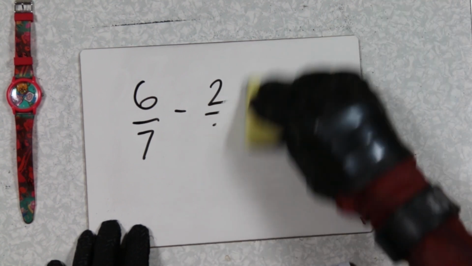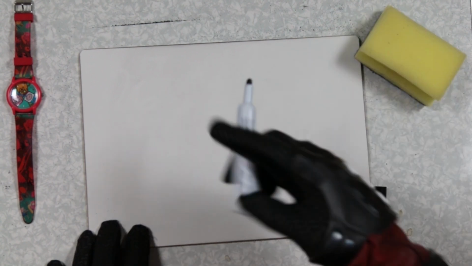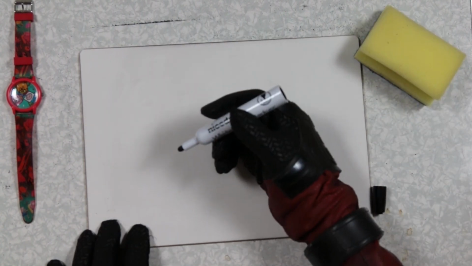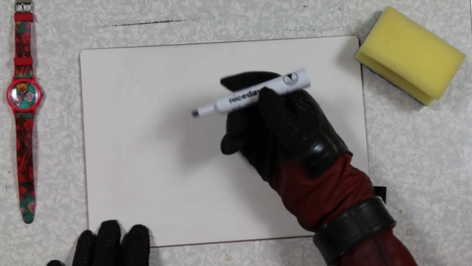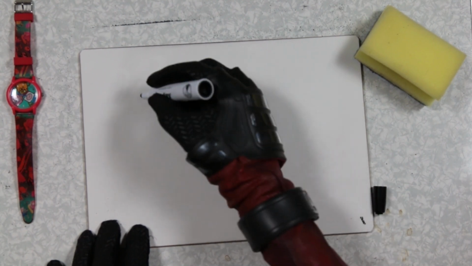The tricky part is when we have unlike fractions. This is where they have different denominators. The first thing we then need to do is to get the denominators the same. We need to find the lowest common denominator.